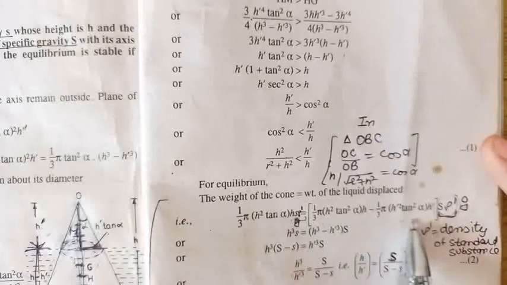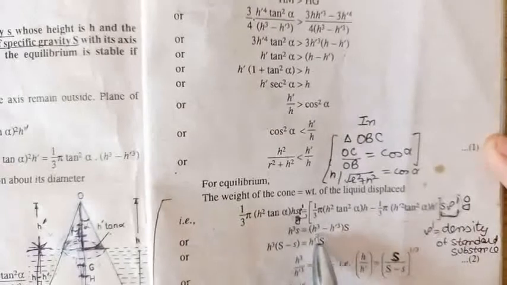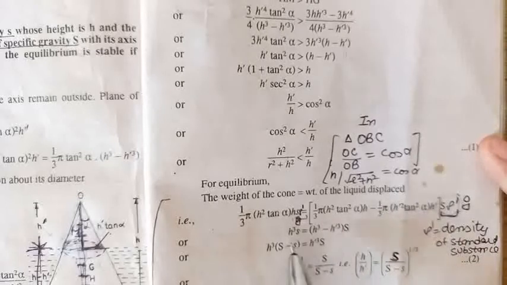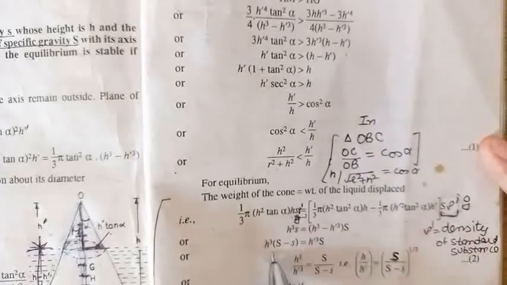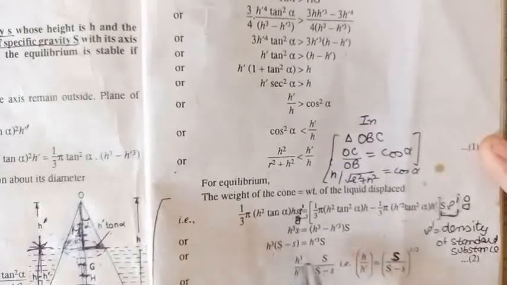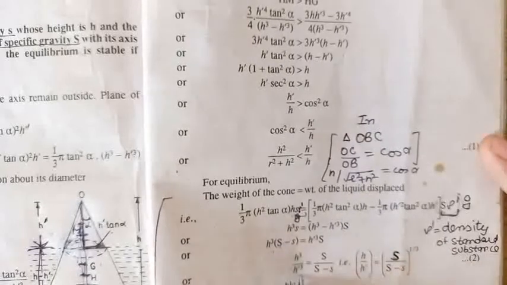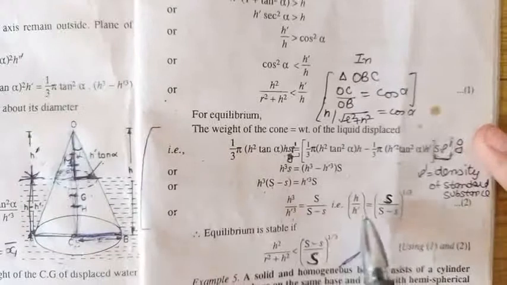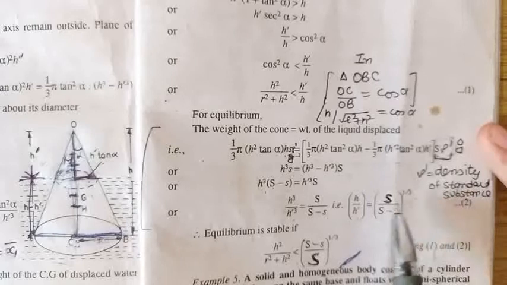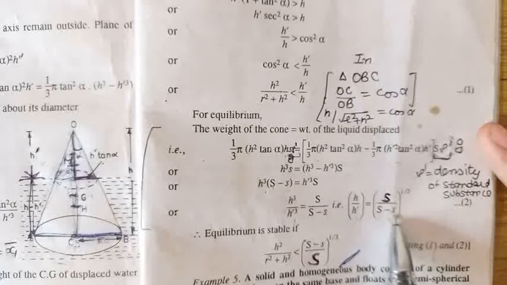Putting the values and simplifying, we get h cube s is equal to h cube minus h dash cube into capital S. Now from here we can combine the terms with h cube on the left side. So we get h cube into capital S minus small s is equal to h dash cube into capital S. So from here we can find the value of h upon h dash, which is given by the cube root of capital S upon capital S minus small s. This is capital S and this is small s.